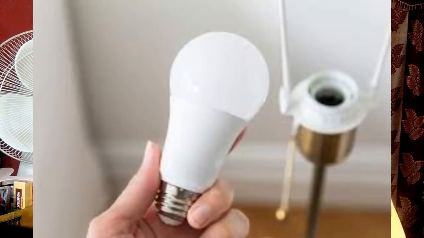Yes, now we are discussing electrical services. In that, today we are discussing how a light bulb is made. The filament is one of the main components of a light bulb.